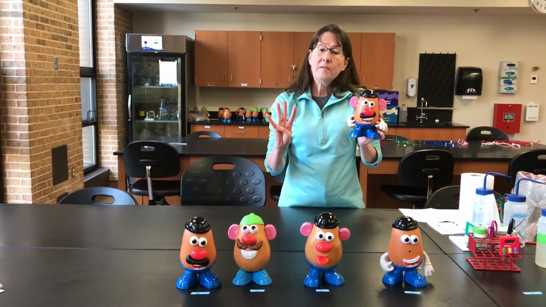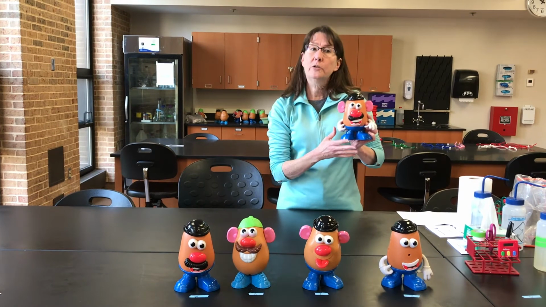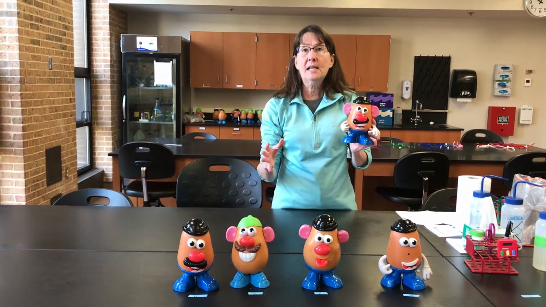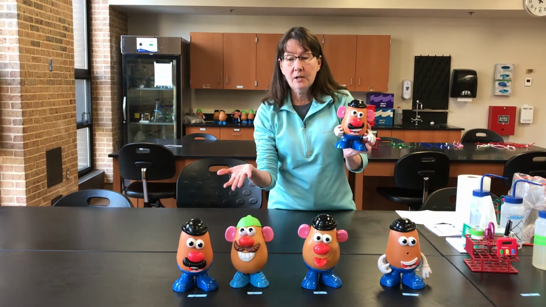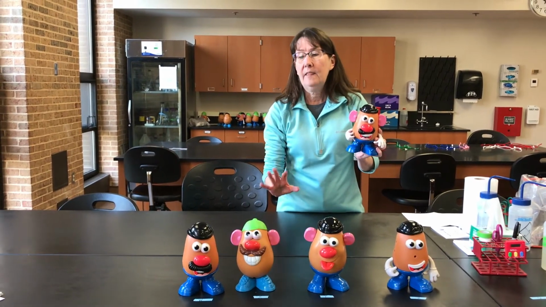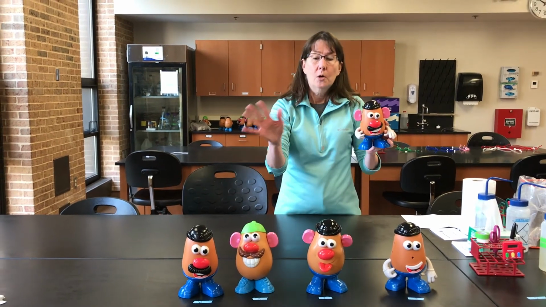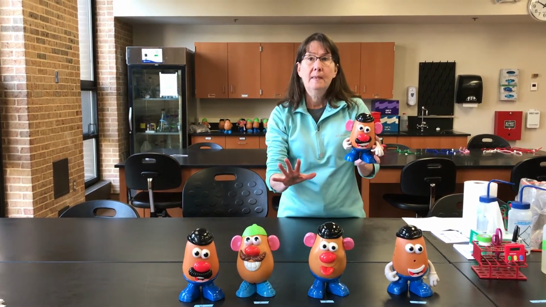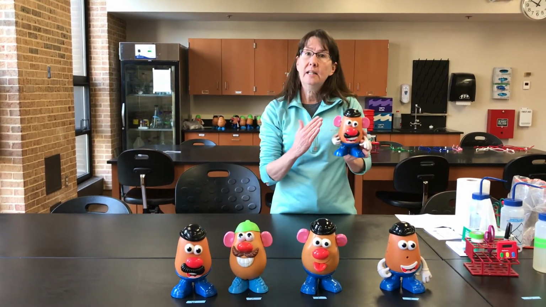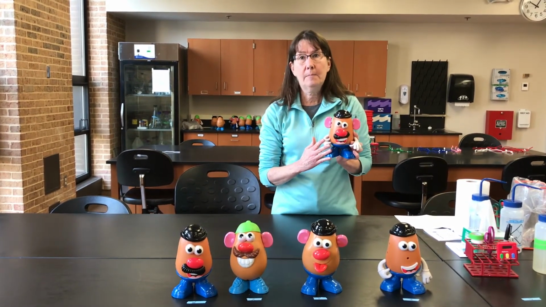We have 4 of them from our original 2 Mr. Potato Heads that we started with. And as you can see, some of our Mr. Potato Heads now are homozygous recessive and therefore don't have ears or don't have arms. Some of them are homozygous dominant and will still exhibit the dominant phenotype.